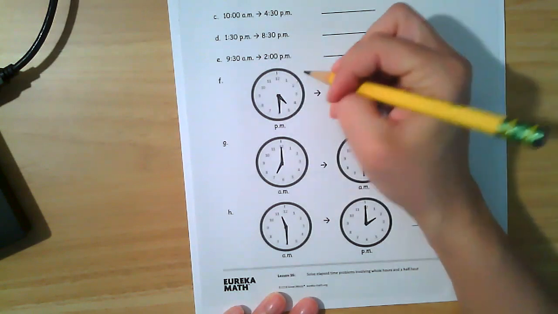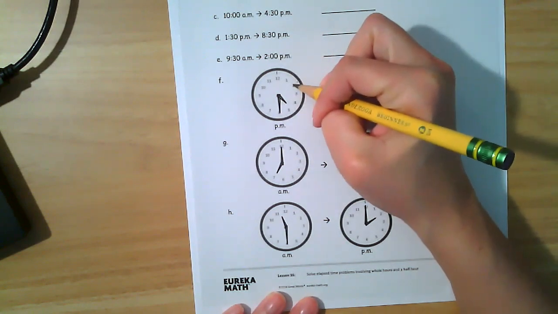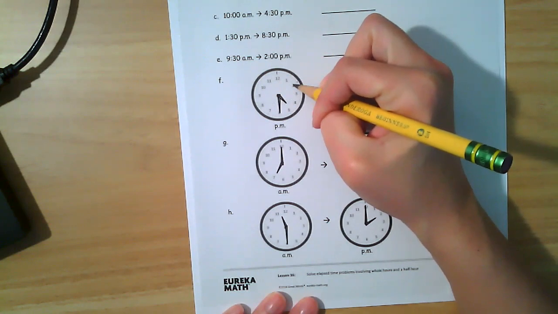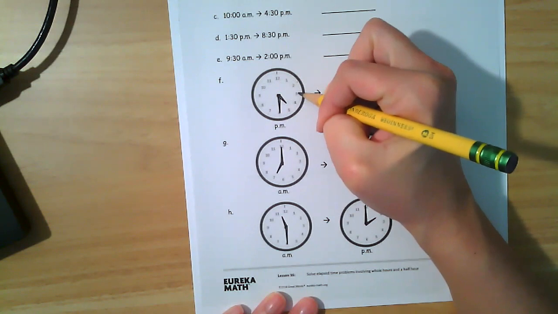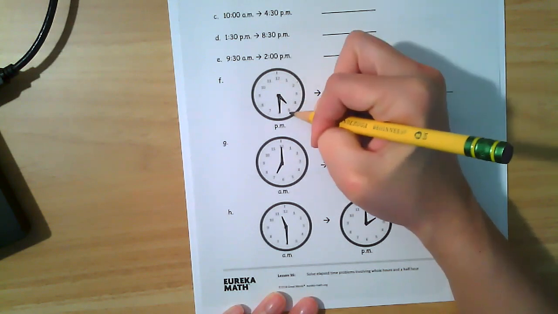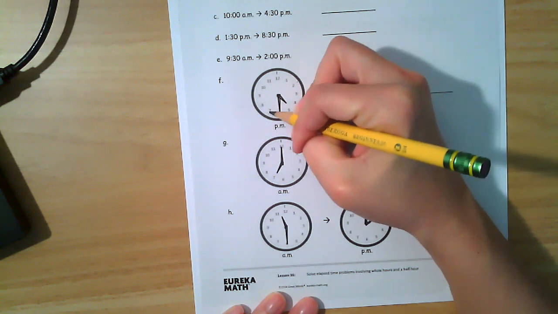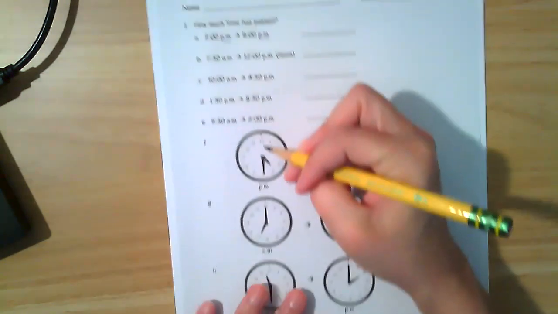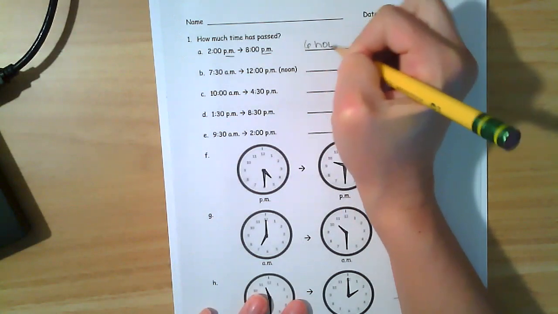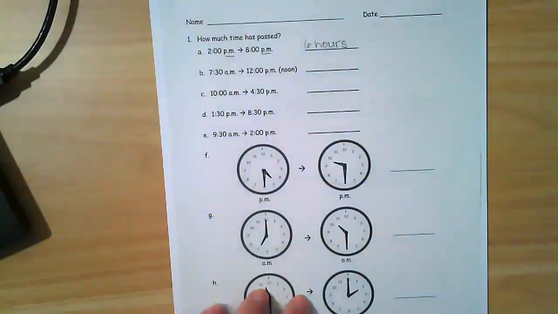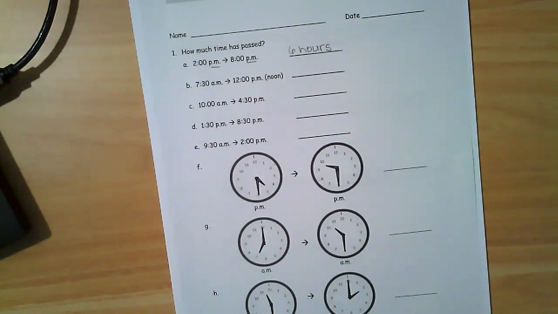I'm going to show you again. I'm starting at 2, but I don't count 1 when I'm at 2. I wait to count 1 when I hop. Okay? So here we go. 1, 2, 3, 4, 5, 6. 6 hours passed.